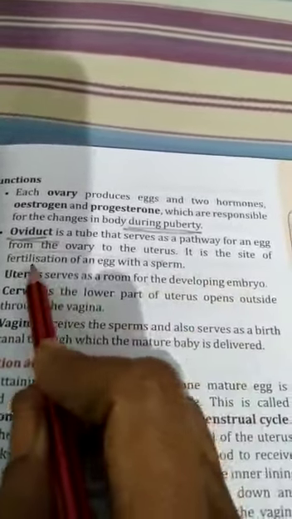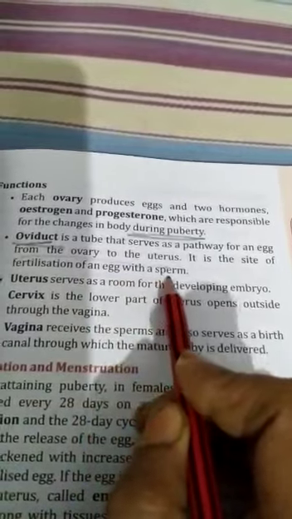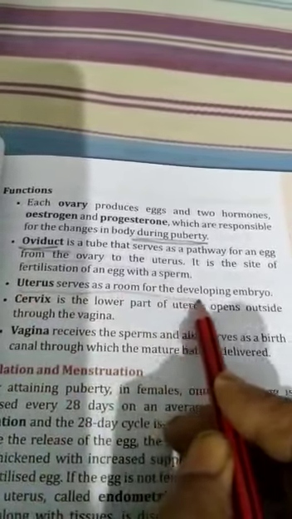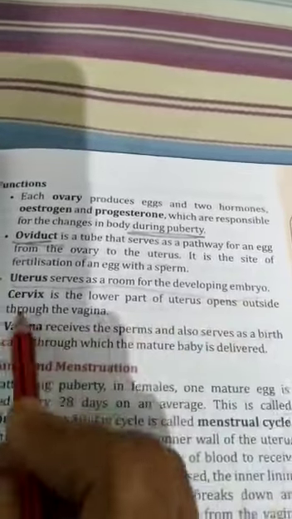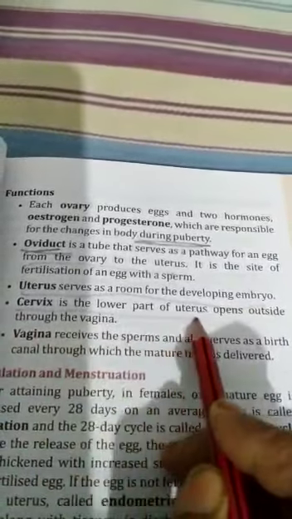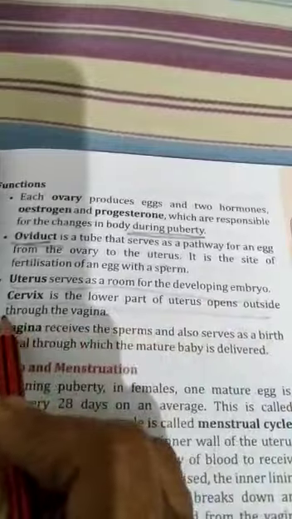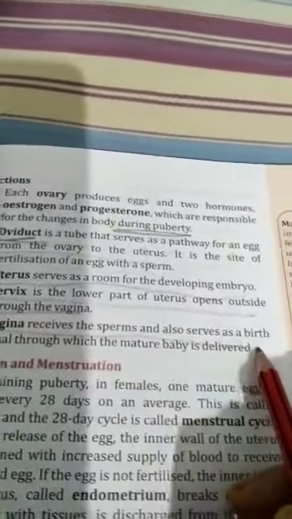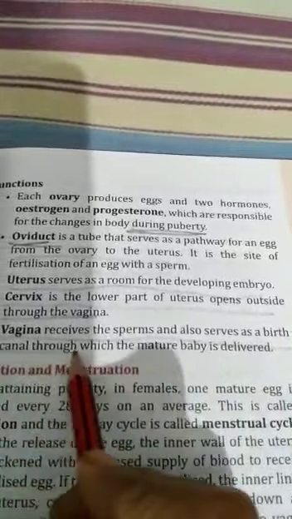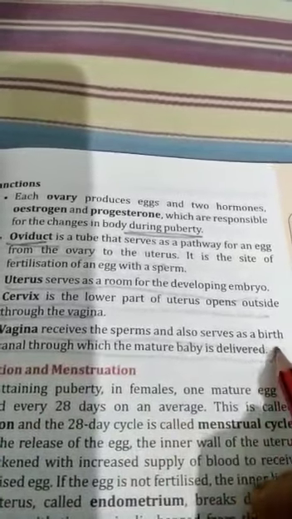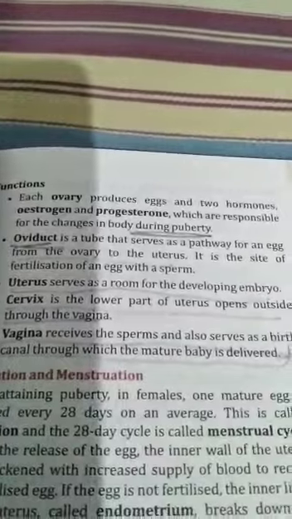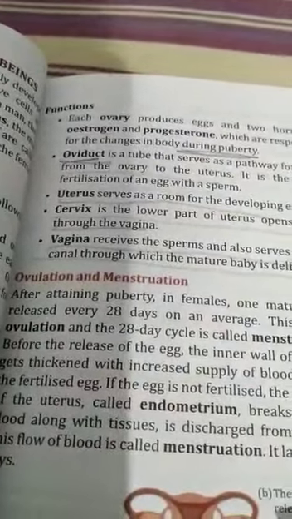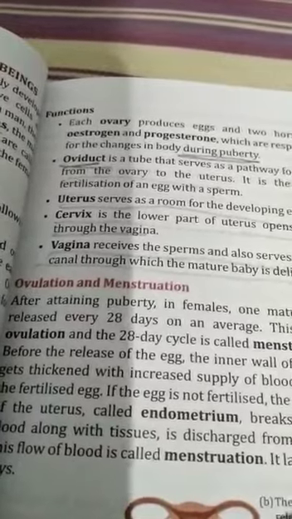It is the site for fertilization of the egg with the sperm. The uterus serves as a room for the developing embryo. The cervix is the lower part of the uterus which opens inside through the vagina. The vagina receives the sperm and also serves as a birth canal through which the mature baby is delivered. So this is all about the female reproductive system.